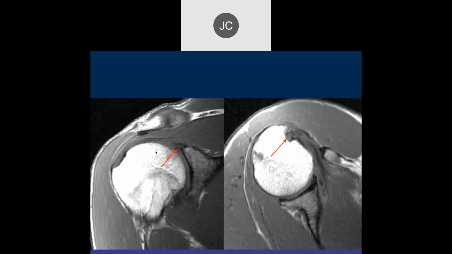Yeah. So we're probably looking at a type 4 SLAP tear with extension into the biceps tendon. So this is called a type 4 SLAP tear. Nowadays, I would just call this severe degenerative disease of the superior labrum, as well as severe intra-articular biceps tendinosis and partial tearing. But if you use the SLAP designations, then this would be a type 4 SLAP tear.